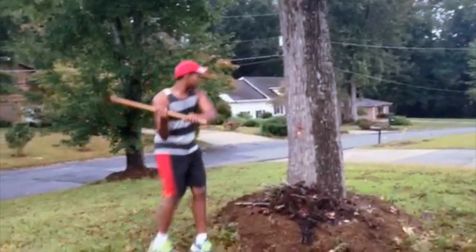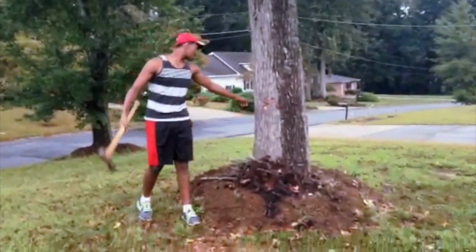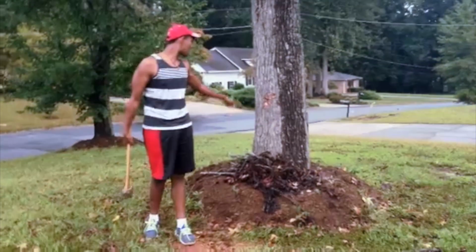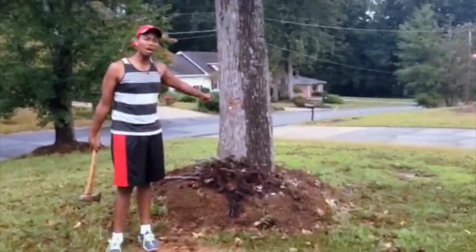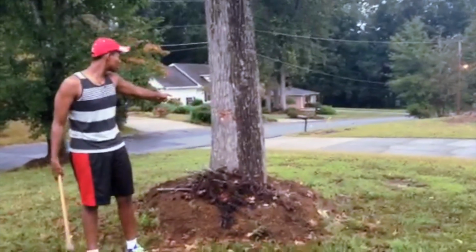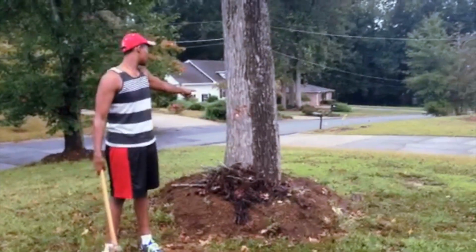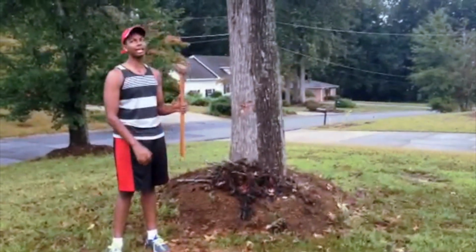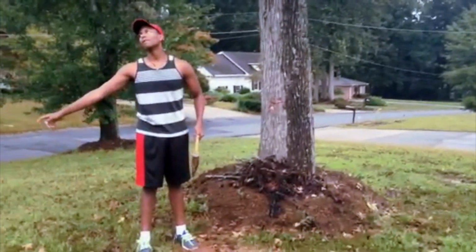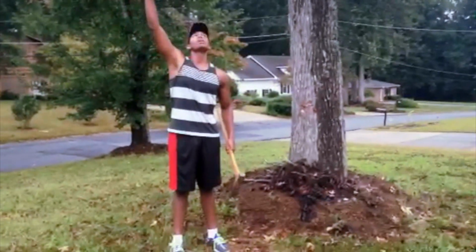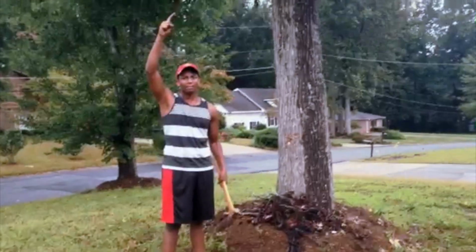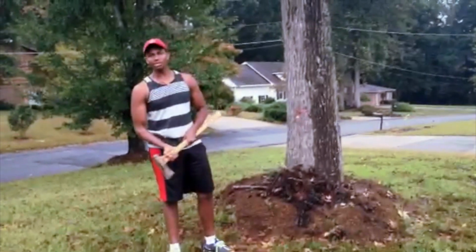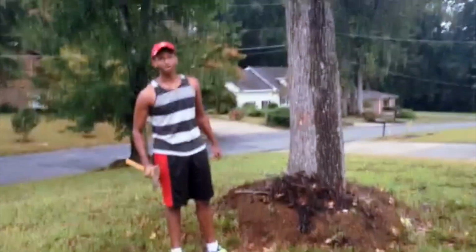If I were to hit that tree right there, well, the spot where I hit, the carbon stored inside the tree is escaping and going back into the atmosphere. My name is Randy. This is deforestation.